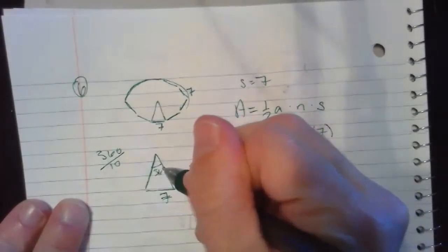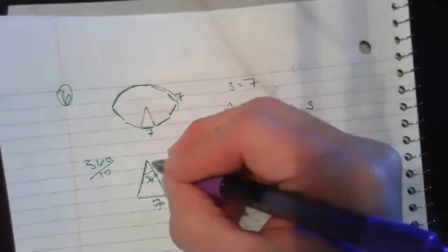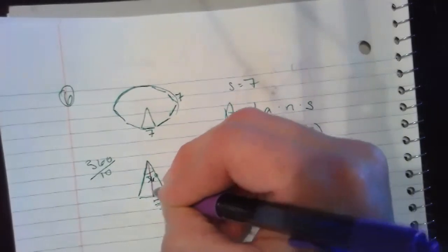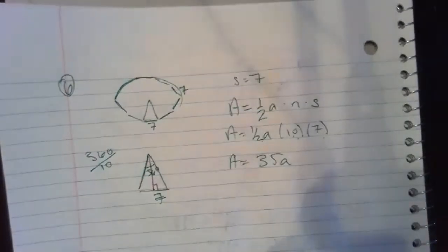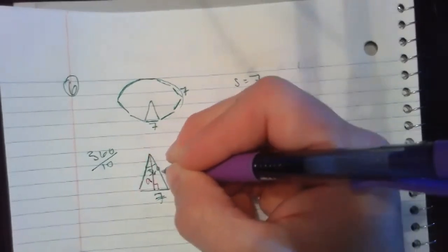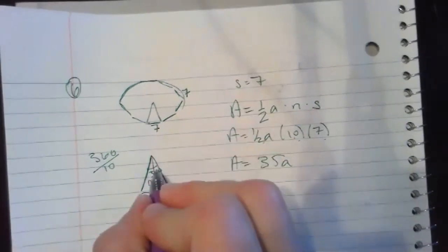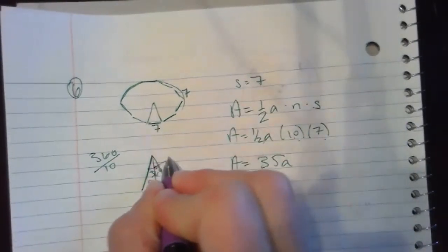Okay, now that's 36 degrees, and I'm looking for the apothem that goes straight down the middle and forms a right angle. So I'm looking for this. And I know that if the whole central angle is 36 degrees, this tiny little part is going to be 18 degrees. So let's zoom in again.